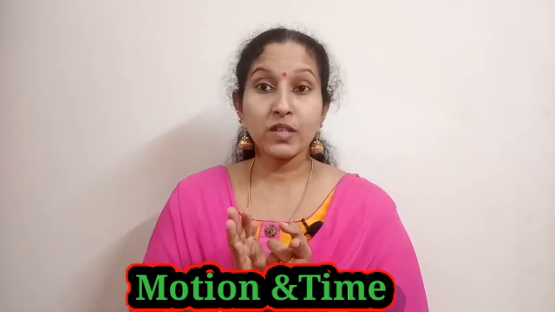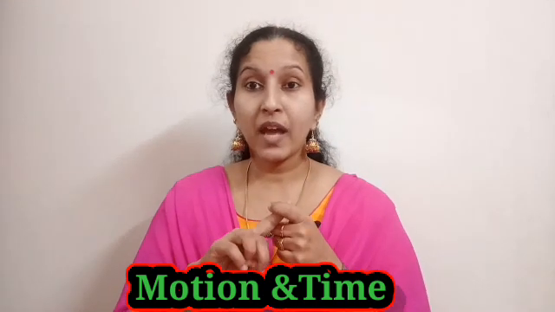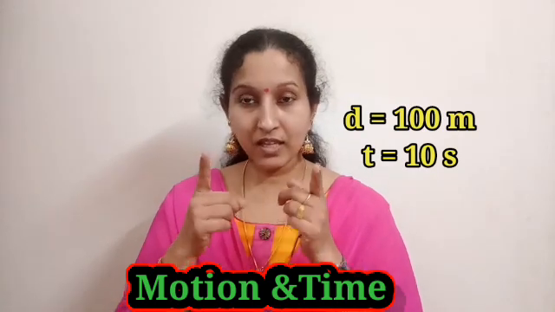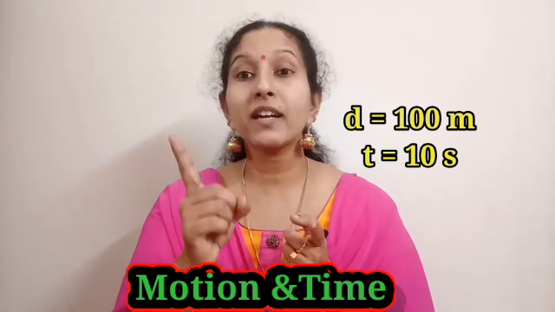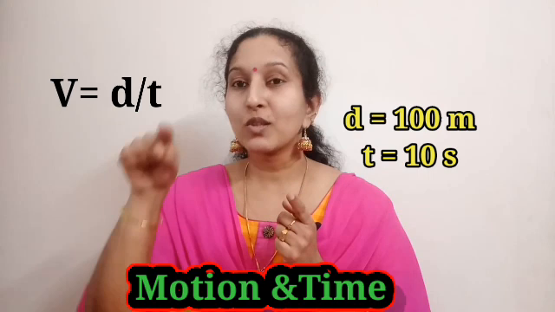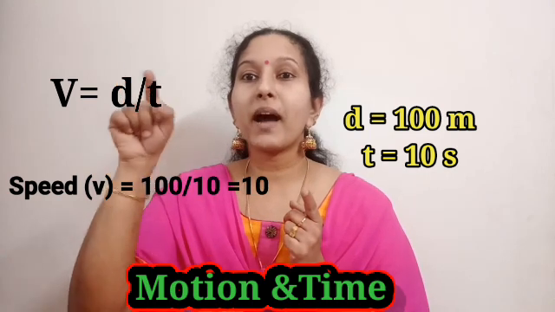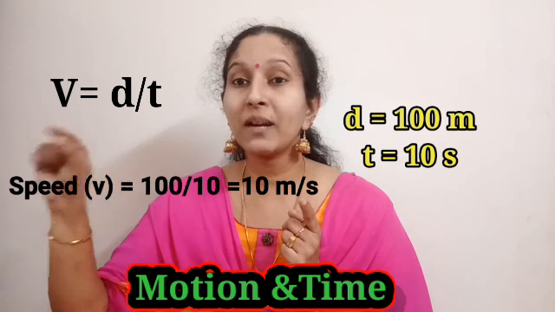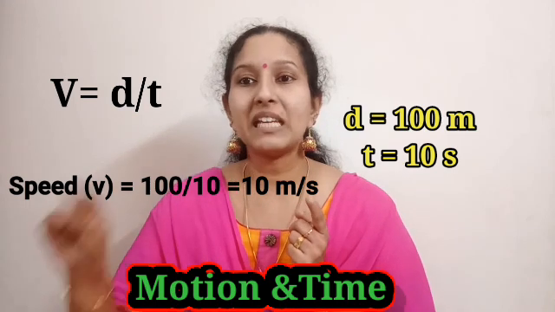Okay. Suppose you get the distance 100 meter and the time is 10 seconds, how do you find the speed? Yes, speed equal to distance by time. So here the distance is 100 and the time is 10. So 100 by 10 equal to 10 meter per second. Why meter per second? Because meter per second is the unit of speed.